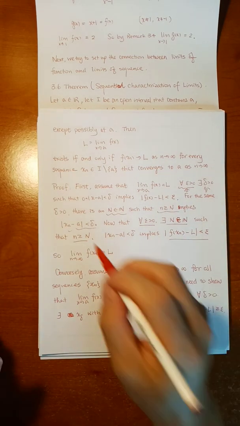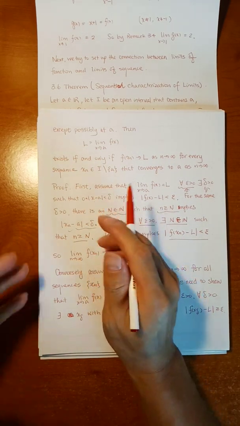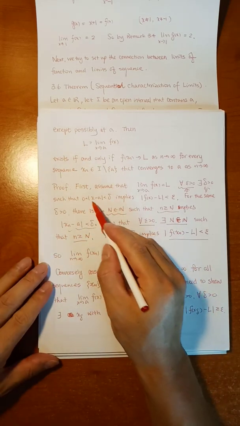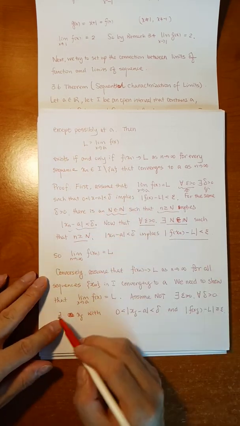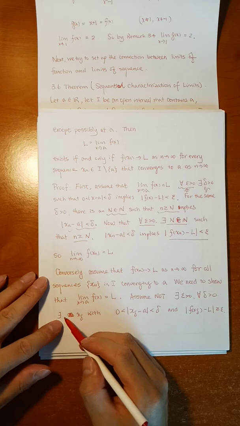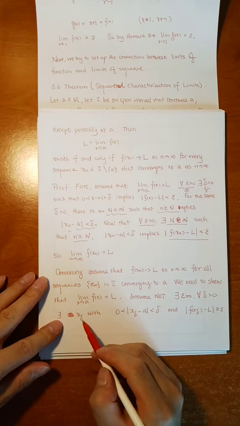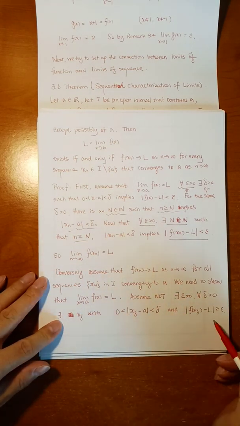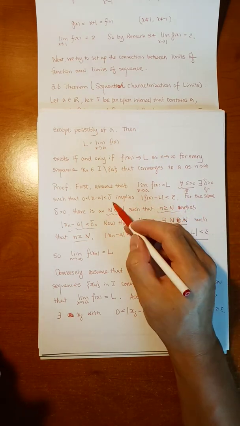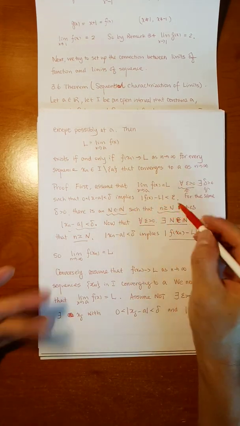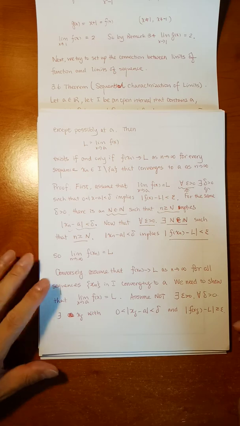The original condition means for all x with this condition. When you put the contradiction, it means there exists x delta with this condition, and the negative is that it does not imply that, so it has greater than or equal to epsilon.